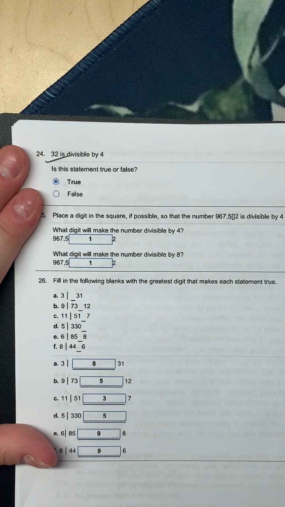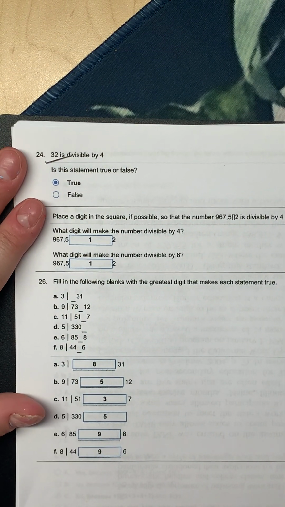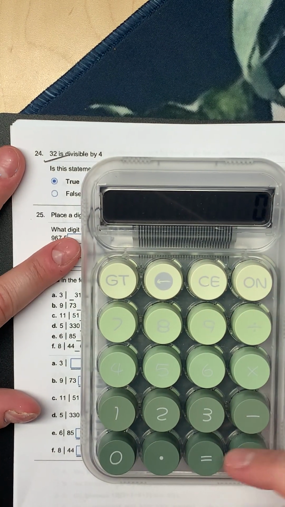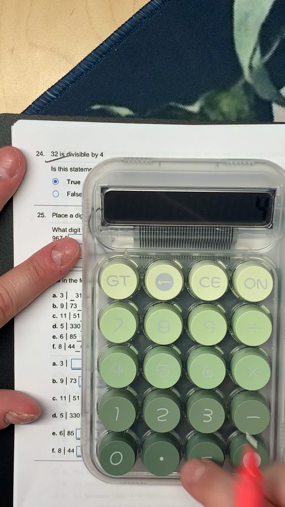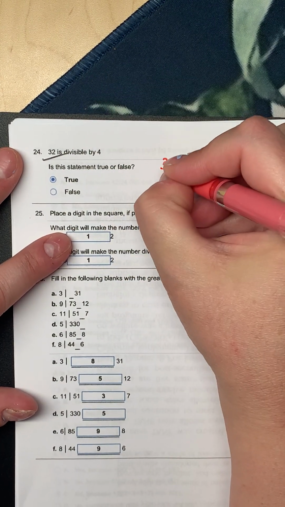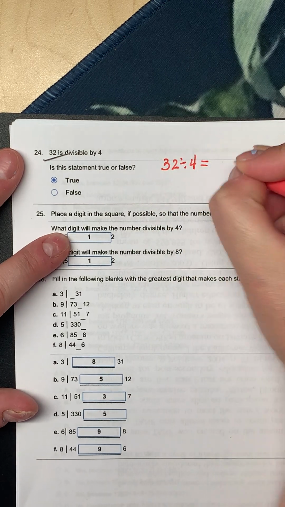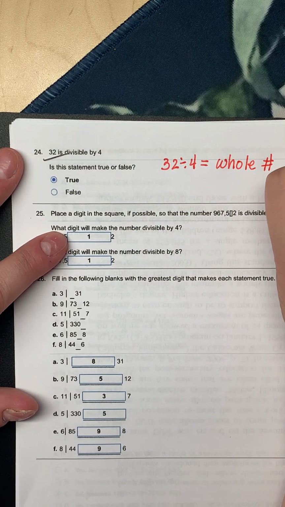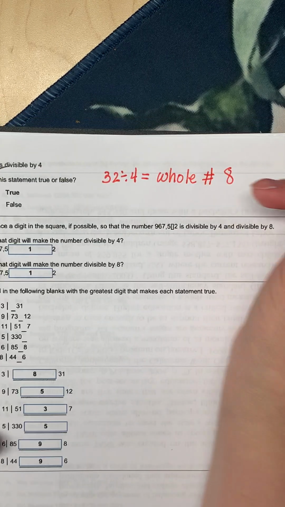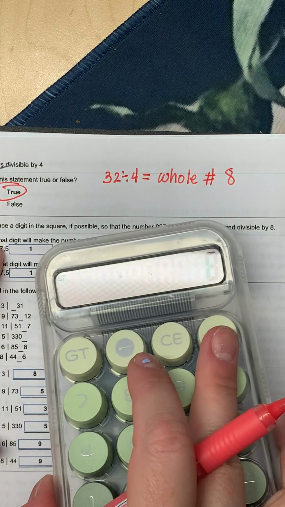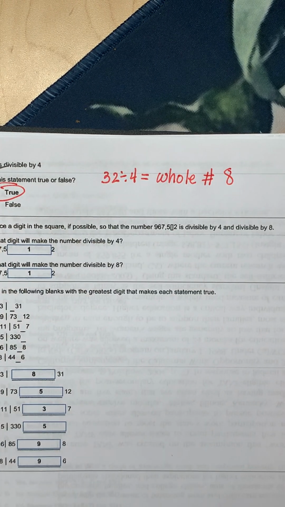Okay, the next one we're going to do is number 24. Okay, number 24 says, is 32 divisible by 4? Okay, the easiest way we can do this is say 32 divided by 4. Oh, it comes out a whole number, so that means, yes, it's divisible by 4. If I would have gotten a decimal, it would not be divisible by 4.